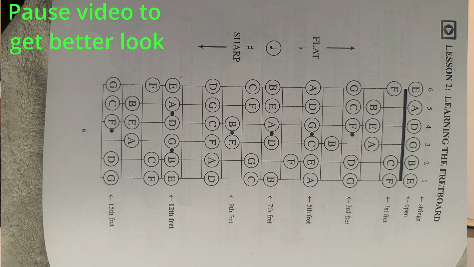So those are your notes on your guitar. I'm going to put up two pictures or diagrams, as you would say, that show the notes on the fretboard. So here's one that should pop up to my left or right, wherever it's at.